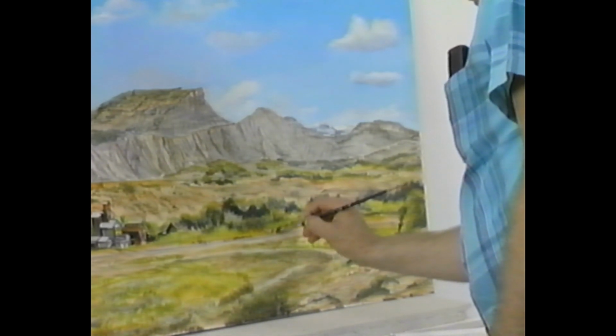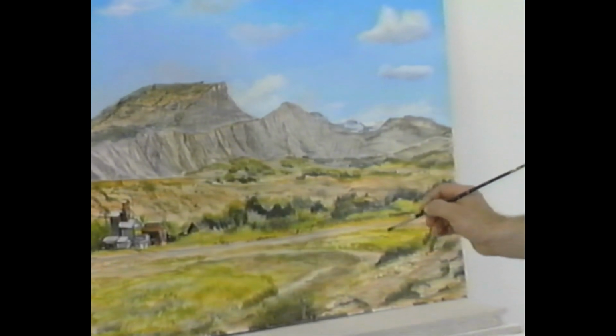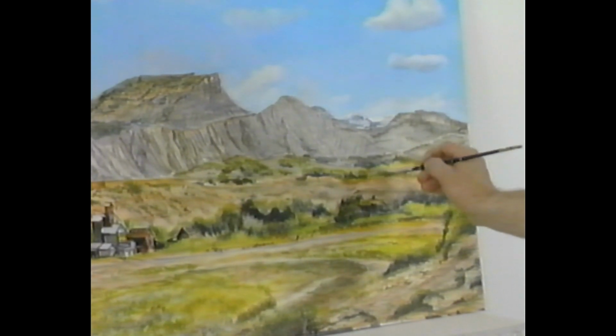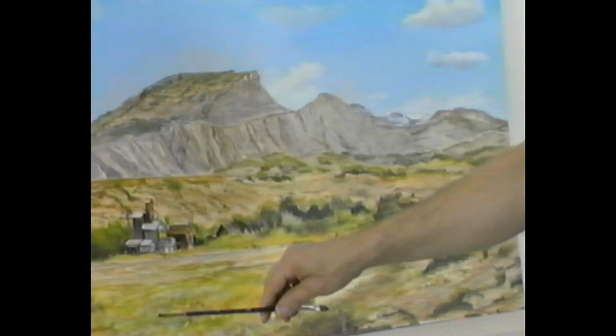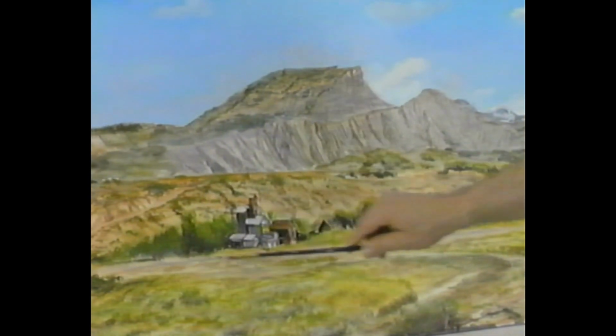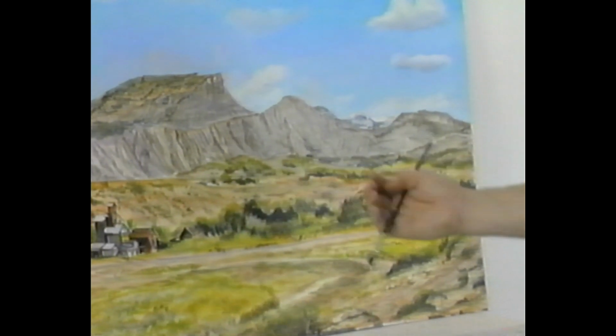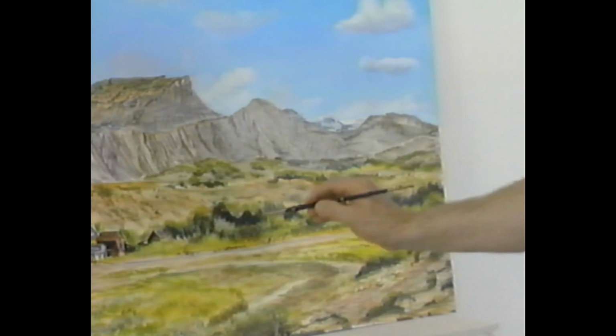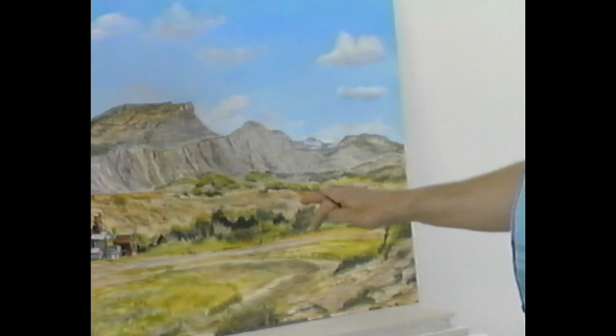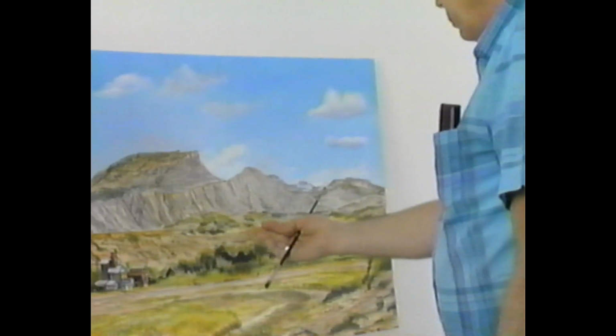What I'm doing here, I'm working on a scene of Durango, Colorado, where the RGS meets the Denver and Rio Grande. The RGS comes in from here, and I'm adjusting the colors to bring this hill forward. I'm working on the colors in front and behind this scene. That'll bring it forward.